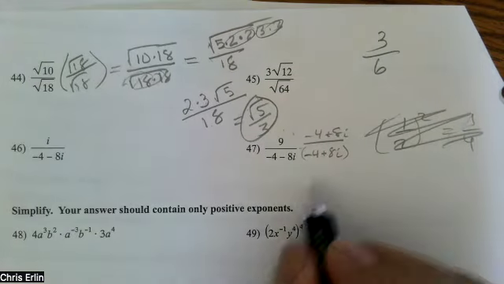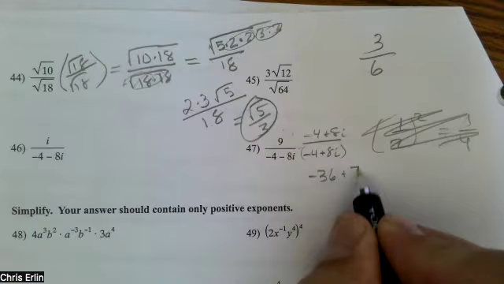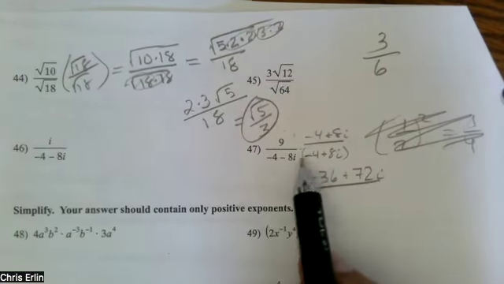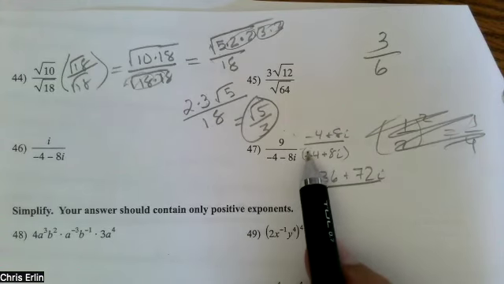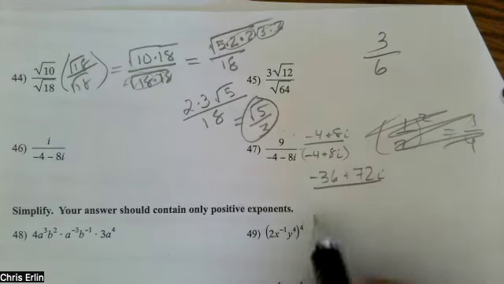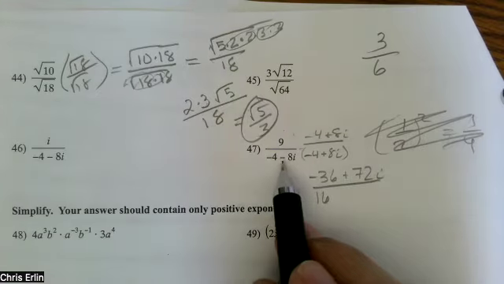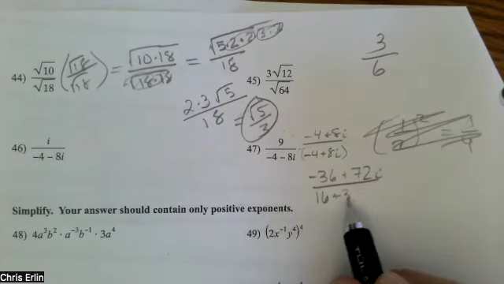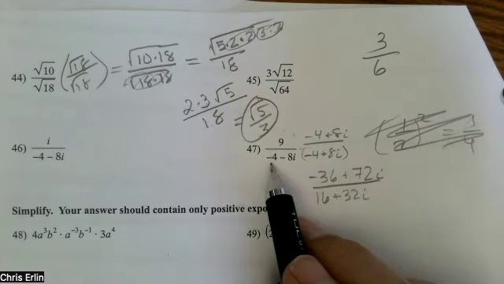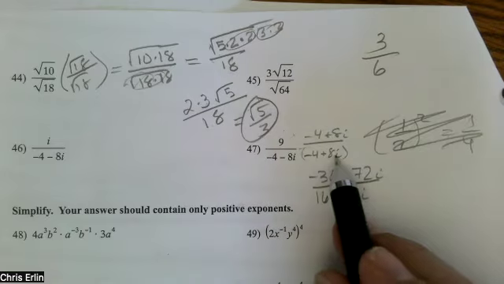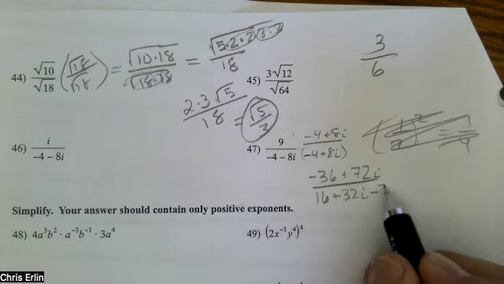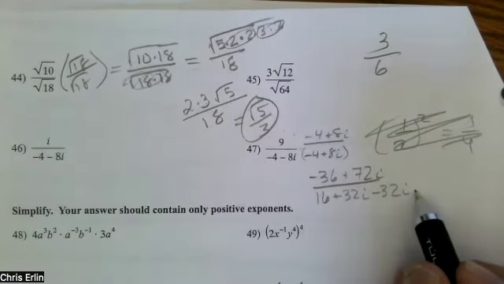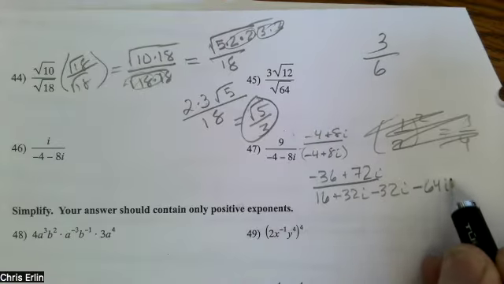This will be distributed, so I'm going to get -36 plus 72i on top. And what happens on the bottom? This is also distributed, FOILed. I get -4 times -4 is 16. -8 times -4 is positive 32i. -4 times positive 8i is negative 32i. -8i times positive 8i is negative 64i squared.